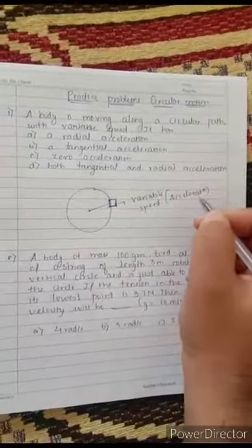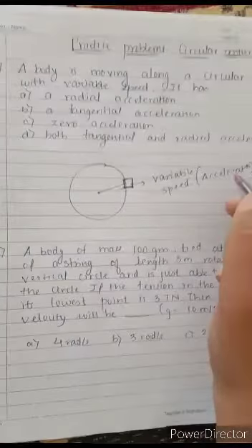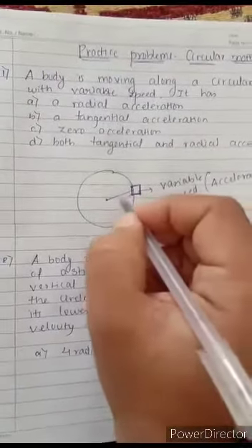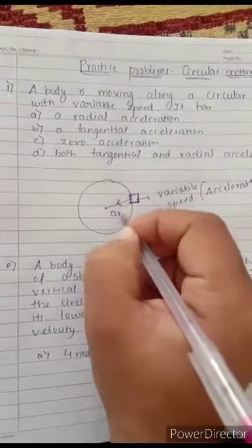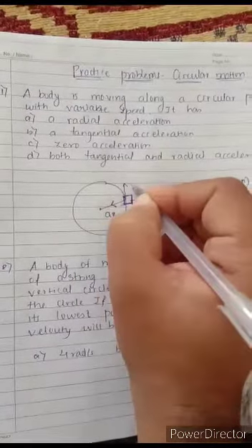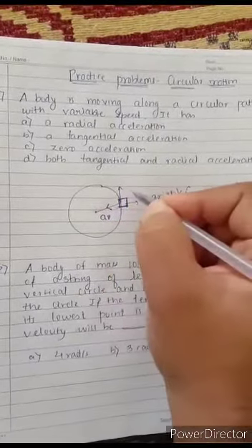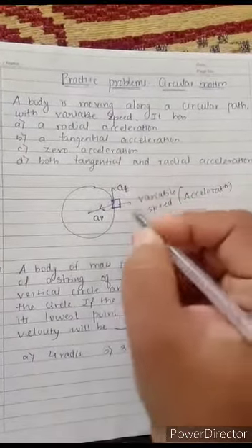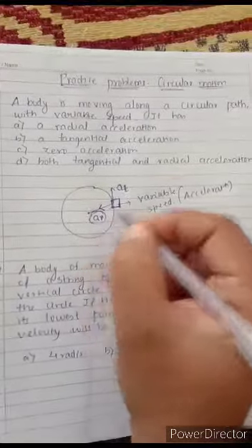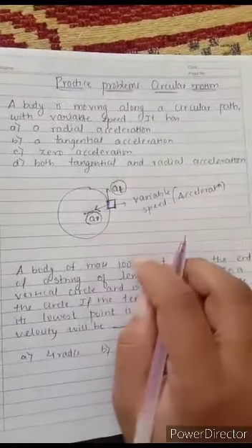Always remember, a body has two types of accelerations. One is radial acceleration, which is towards the center, which we denote by AR, and one is tangential acceleration, which is in the direction of the tangent, which is denoted by AT. Both of these accelerations are acting over the body, remember that.